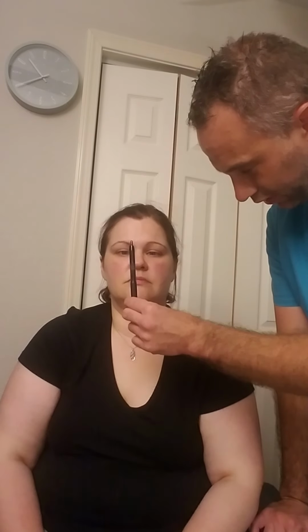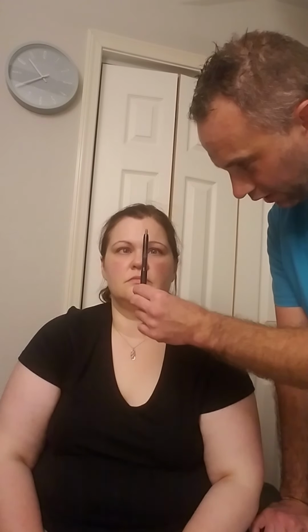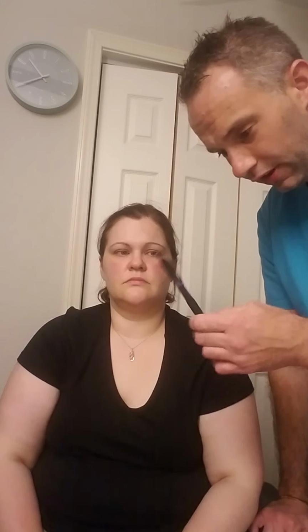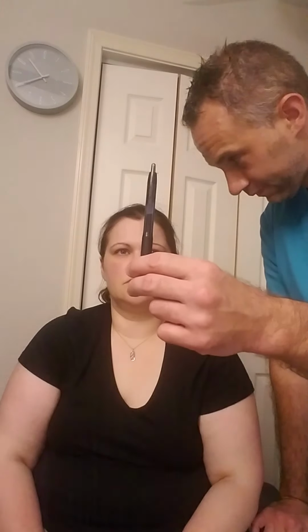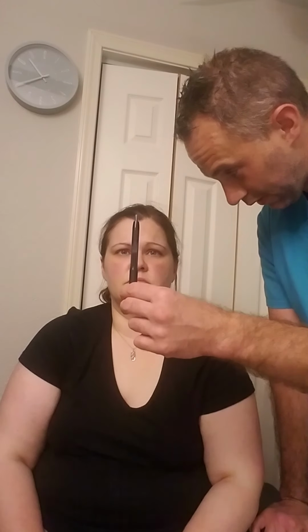And what I'm checking for is to make sure that there's equilateral movement of the eyes, that there's no nystagmus, strabismus, any sort of delay in either of the eyes as they follow the object. I'll then have the patient focus on the pen and then slowly move the pen forward to test for accommodation.